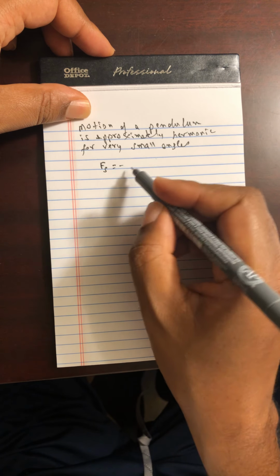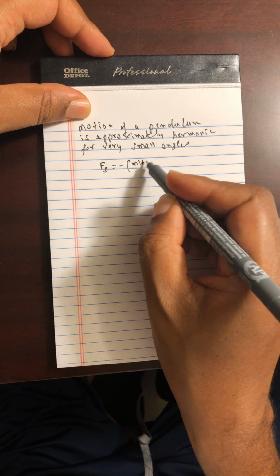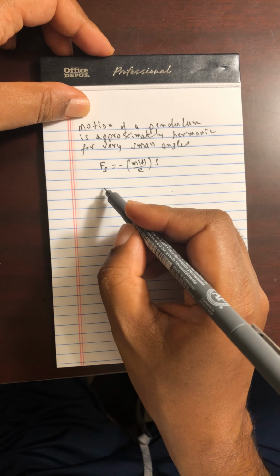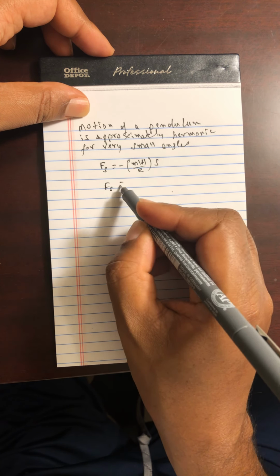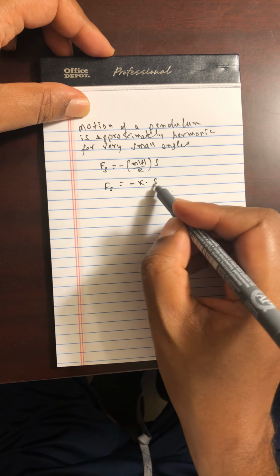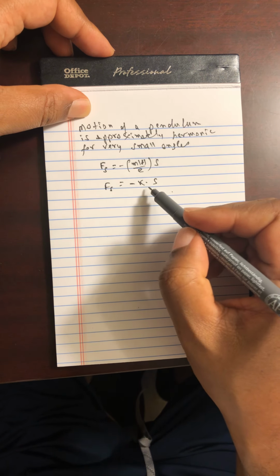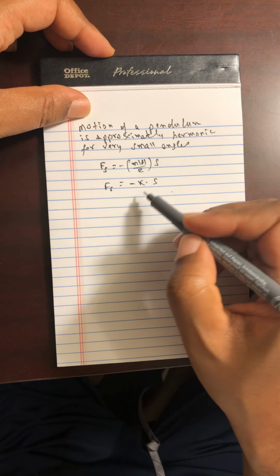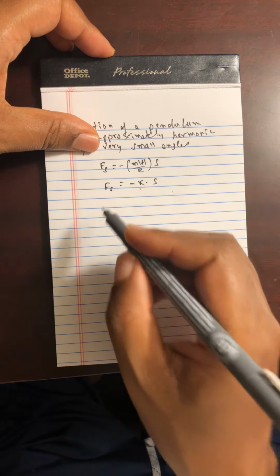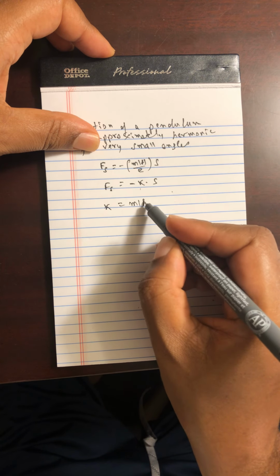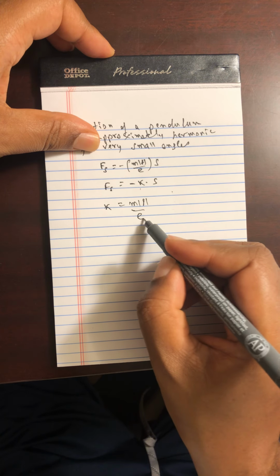We've got negative mg over L times S. So it's our constant, and according to our general formula, we have negative k times S in this case. All right, so it follows that the force constant for this motion is this expression over here. Okay, so by comparing these two, we can say that the force constant equals mg divided by L.